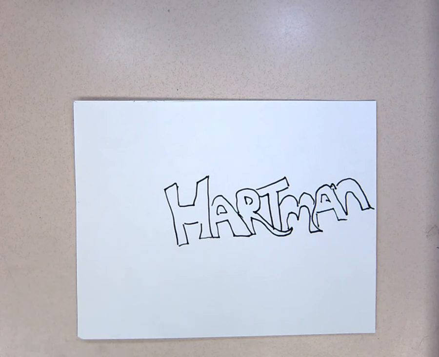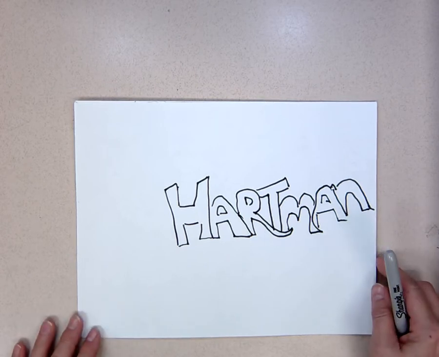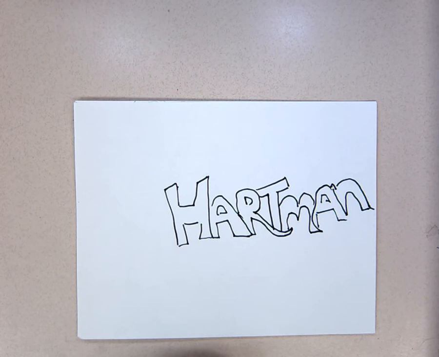Now I went over mine with Sharpie so you can see it, but you're going to work in pencil. Once you get this done, if you have time or if you want to continue working on it on your own, you can add color to it. You can go over things with markers, things like that. But you start out by writing your name in block or bubble letters.